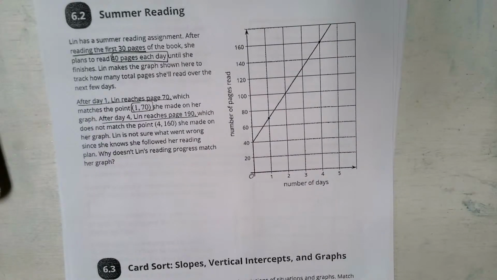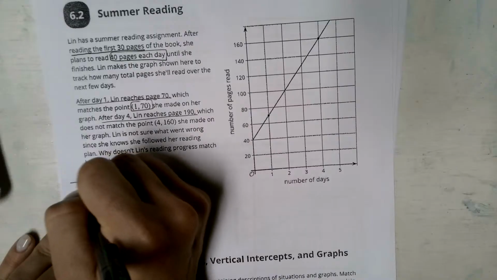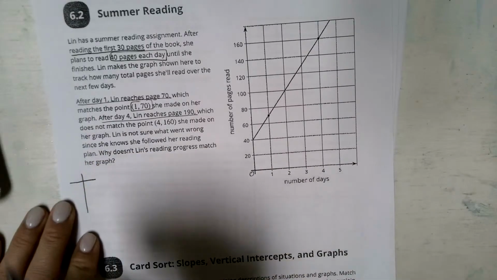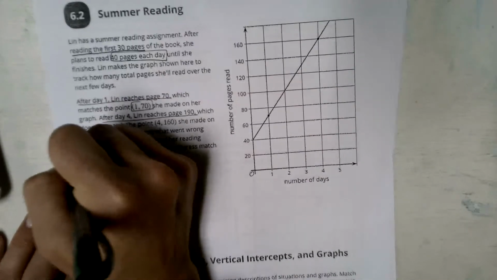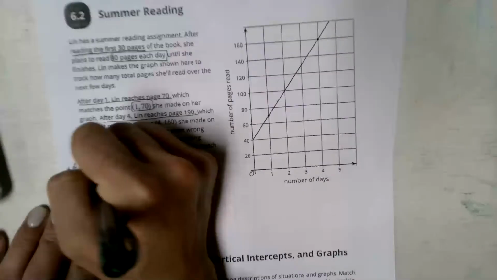Well, if we wanted to, we could help answer this question by maybe sorting our information into a table. So that's what I'm going to do. I'm going to start by making a table. This is going to be number of days, and this is going to be pages read.